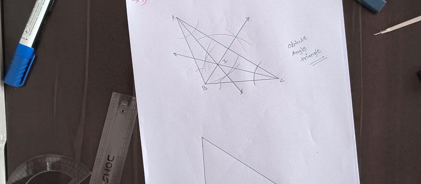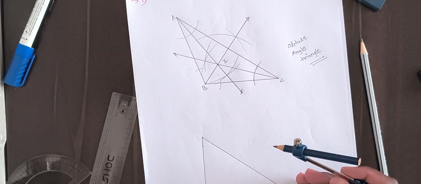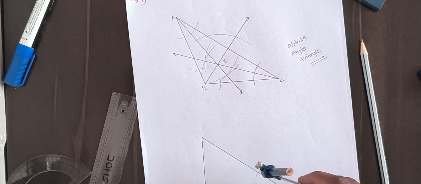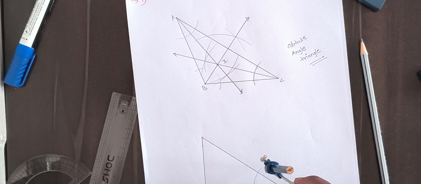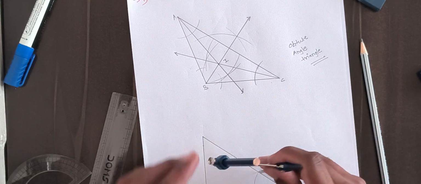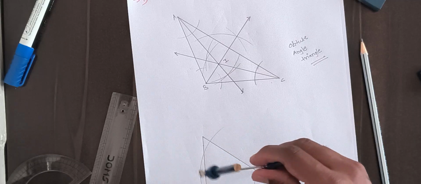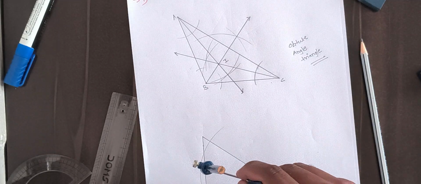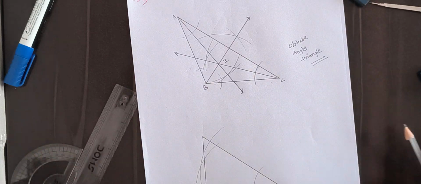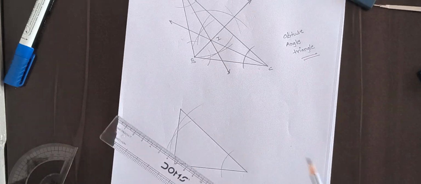Similarly in this question also, you need to draw bisectors. Here one mark, here also one mark. I'm going to do it a little bit fast. Then from this place, here one arc, here you need to cross the previous arc.